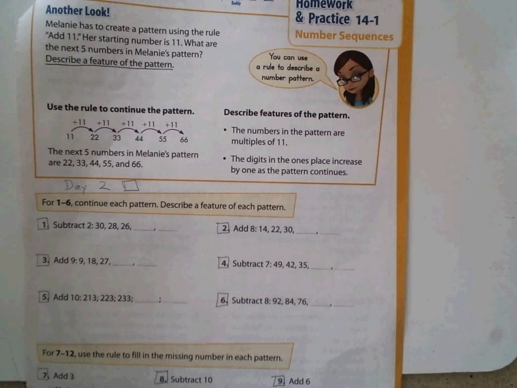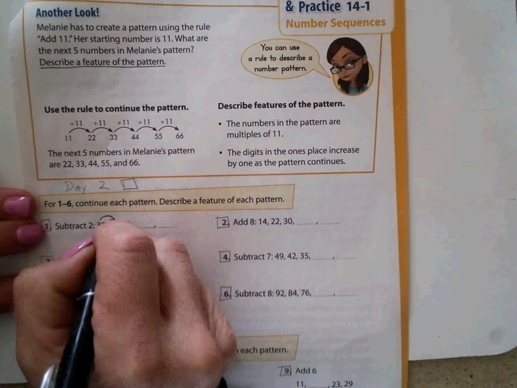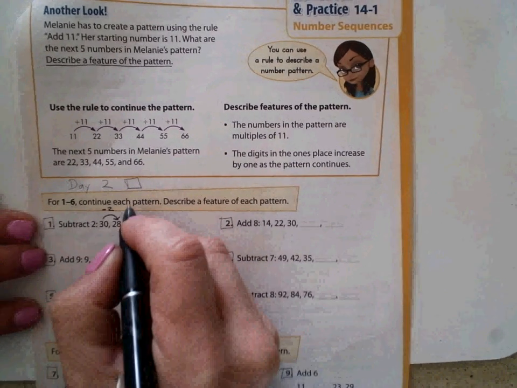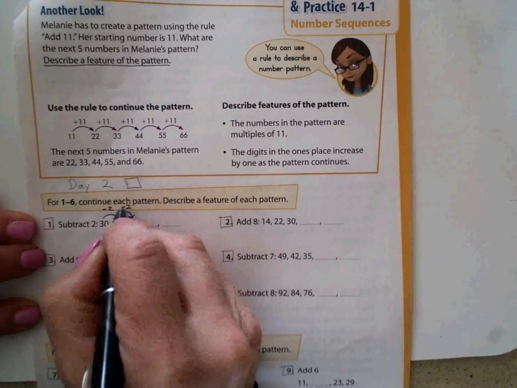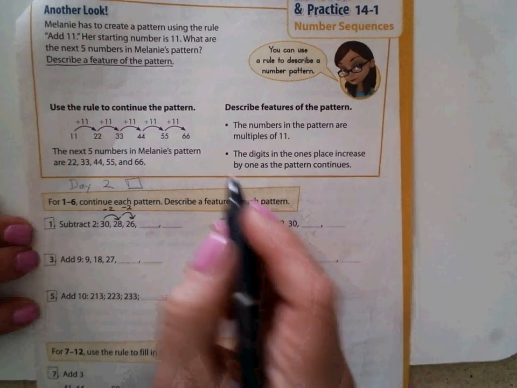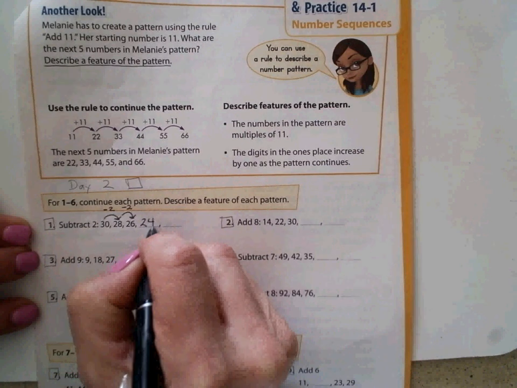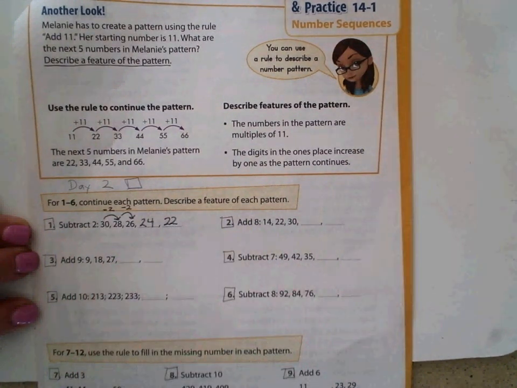So I will do one of these as an example. So here we've got subtract 2. So if I'm going from 30 to 28, subtract 2, so 30 minus 2 is 28, and then 28 minus 2 is 26, and if I continue that pattern, 26 minus 2 would be 24, and 24 minus 2 would be 22.